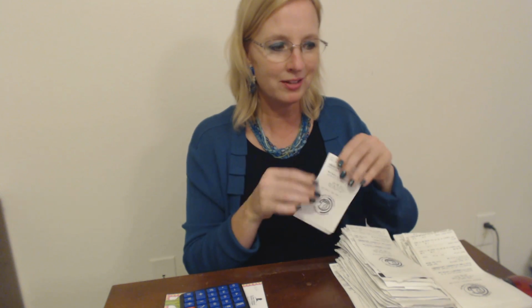Oh, I've had to do this many times. People bring in their receipts, and sometimes the receipts are not in good shape. They've had coffee spilled on them. They're all wrinkled up, but yours are nice and neatly folded. I like the way you do your receipts.